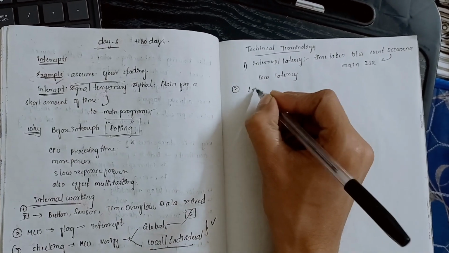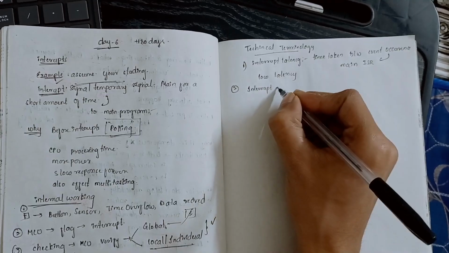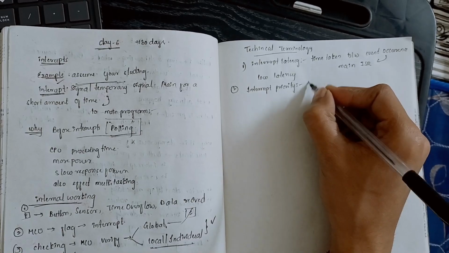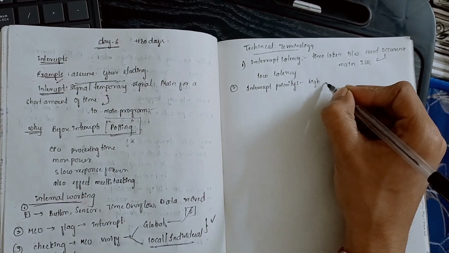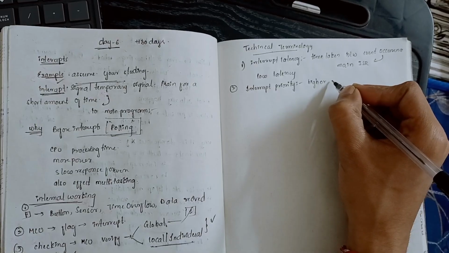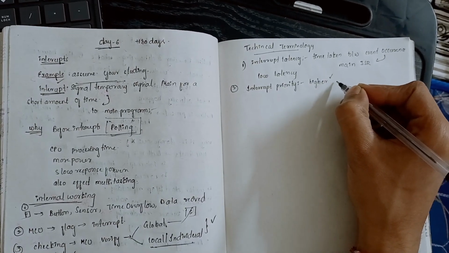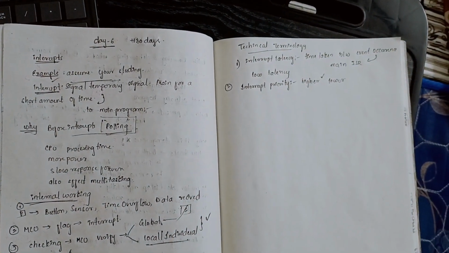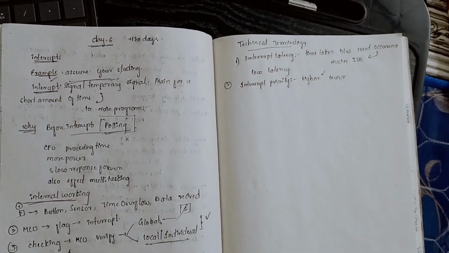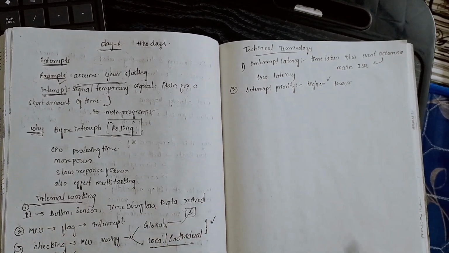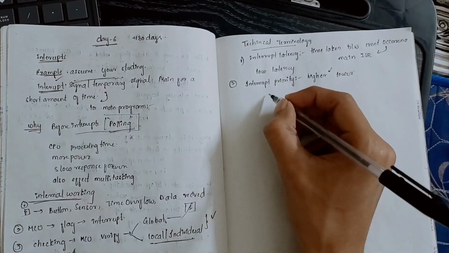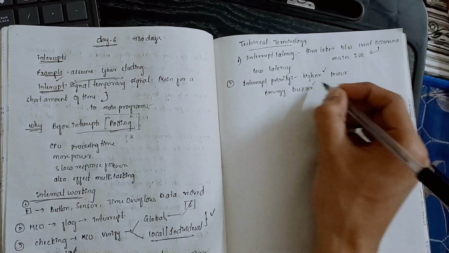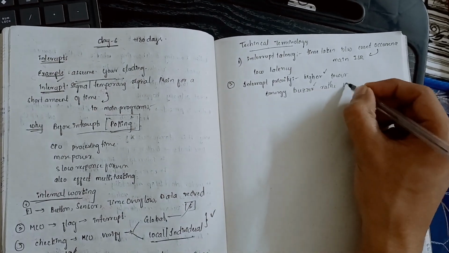And the interrupt priority. The higher priority is chosen over the lower priority one. Let's take an example. During an emergency, a buzzer has higher priority than the LED blinking.